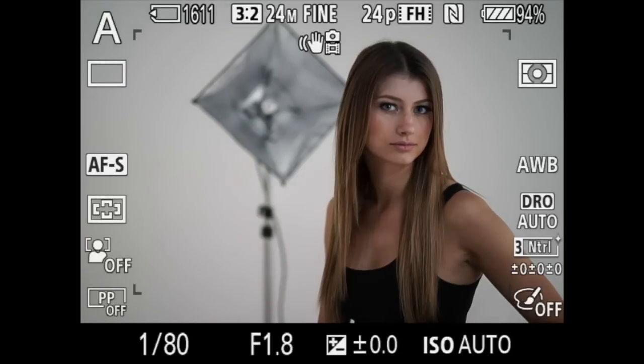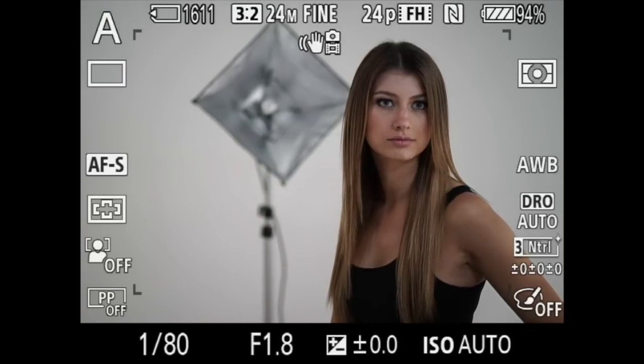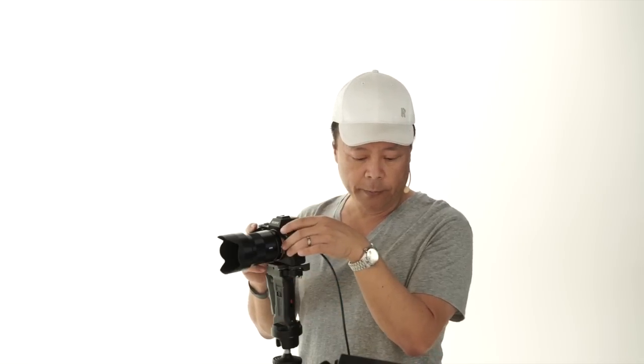This is very critical when you're shooting portraiture, because especially if you're shooting a lot, you'll find that the nose sometimes is in focus, but the eyeball's not. And so eye autofocus is a really key feature for shooting portraiture.